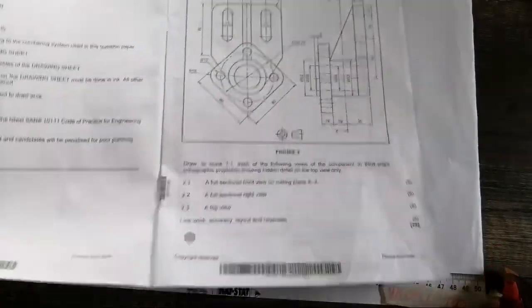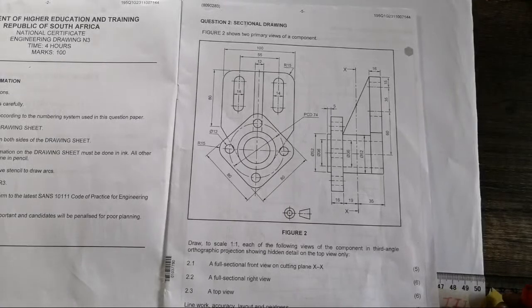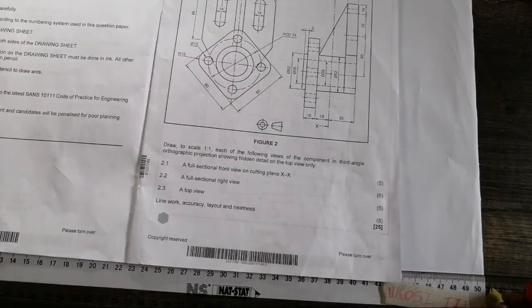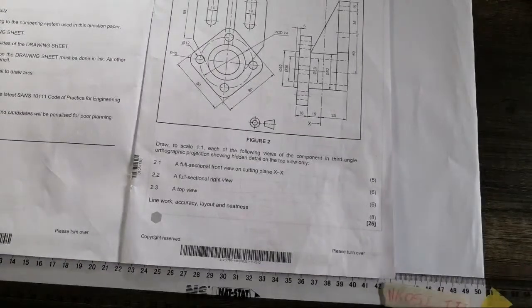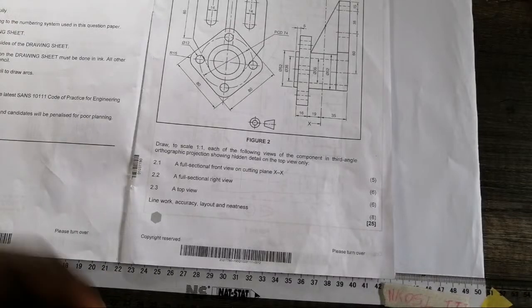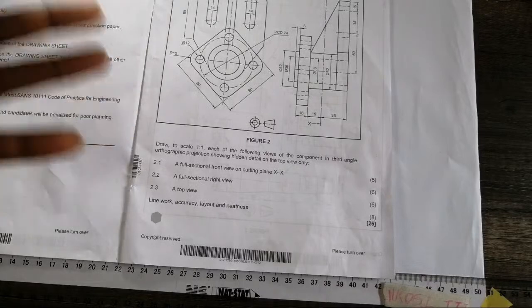So, this is engineering drawing entry. Sectional drawing. So the very first thing that you have to do, read the question, isn't it? Draw to a scale 1:1. You know, we've got 3 different types of scale in drawing. If you've forgotten about them, go down to my other videos where I'm teaching these skills.